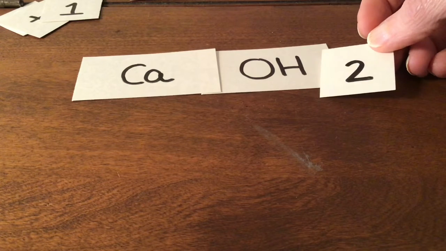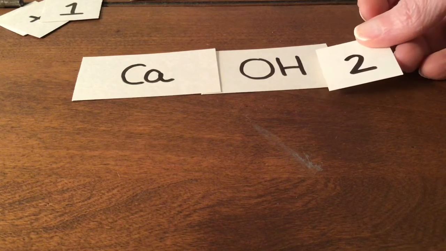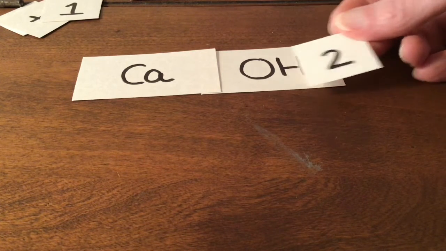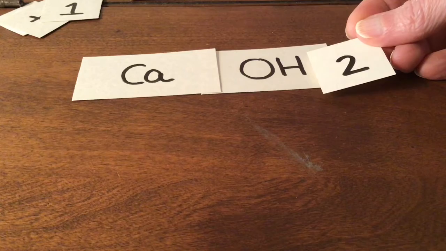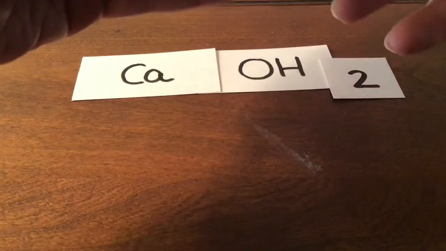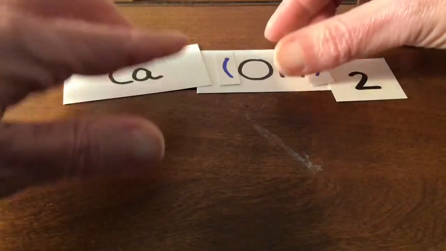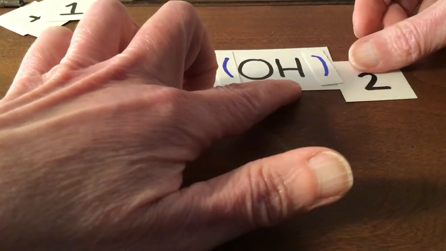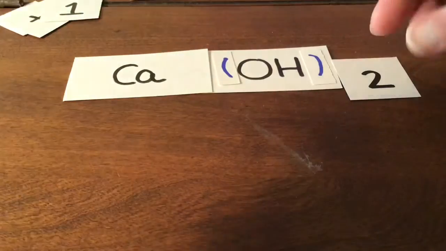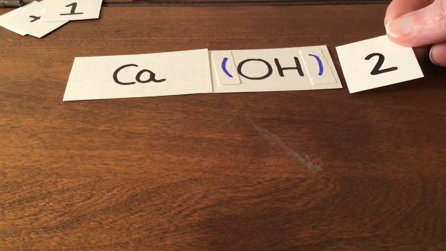I know that this 2 is a multiplier, but is it telling me that I have 2 H's, 2 O's, or that I have 2 sets? We could write it as CaO2H2, but then I'd lose the simple way of showing hydroxide as OH. So when we use polyatomic ions and we have multiples of them, we put them inside parentheses. So having the parentheses here indicates that we have a set of OH. So this 2 is written outside of the parentheses and it multiplies the entire set.